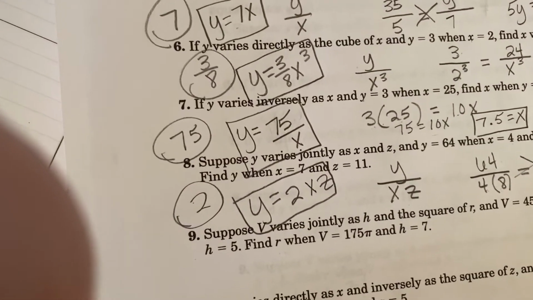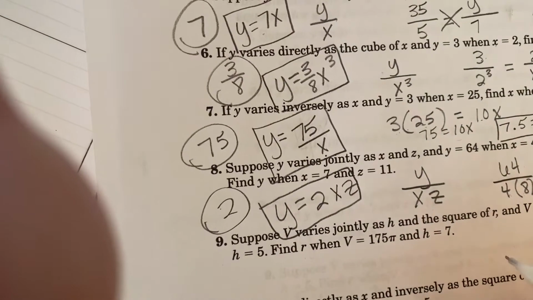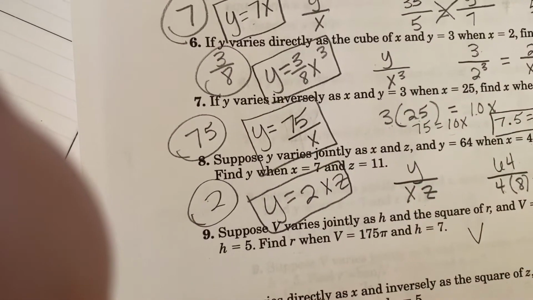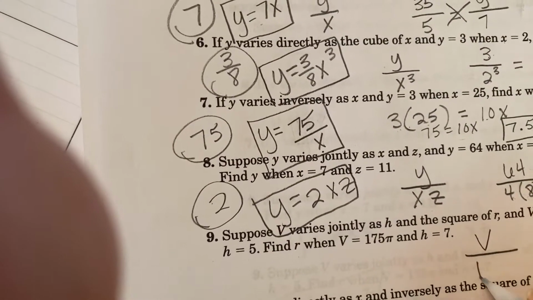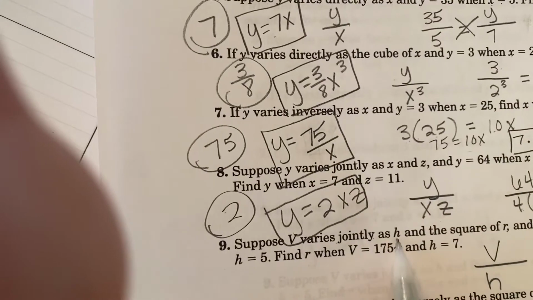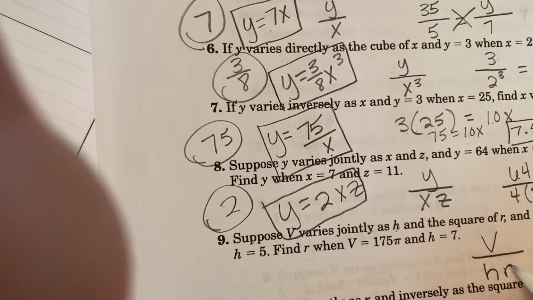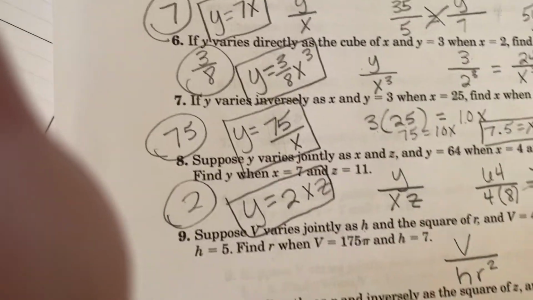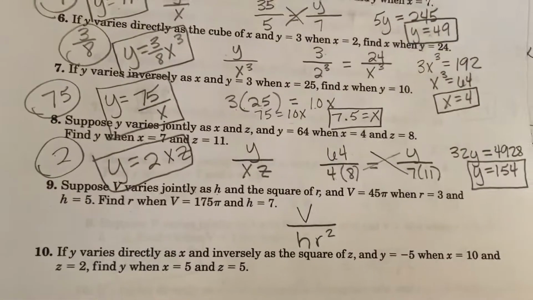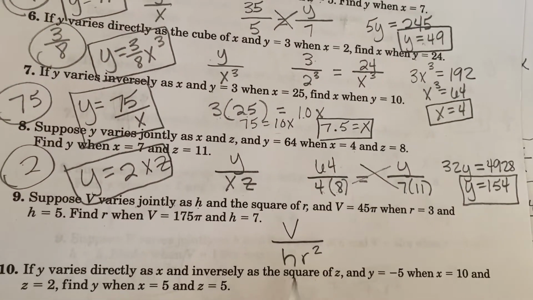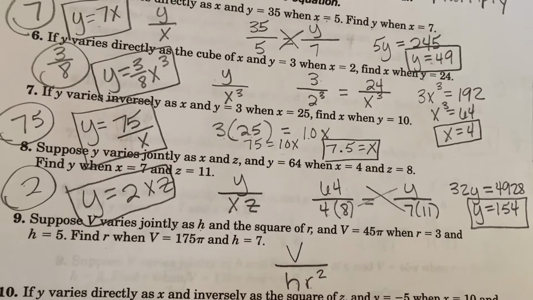All right, quickly, let me do 9. Number 9 to me was a little hard. Okay, v varies jointly as h. So you've got v. Jointly is the same thing as directly, which means you're going to divide. So you're going to divide by h. V varies jointly as h and the square of r. Oh, my bad, I'm not in the... terrible video, my bad. Okay, so v varies jointly as h and the square of r. That's it.